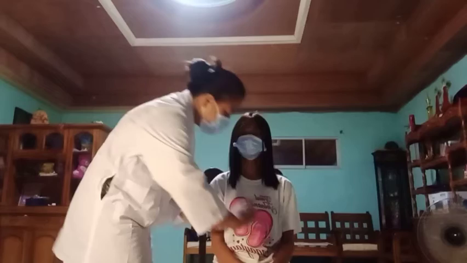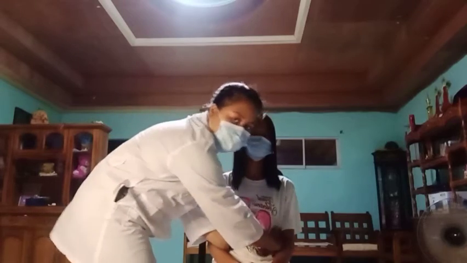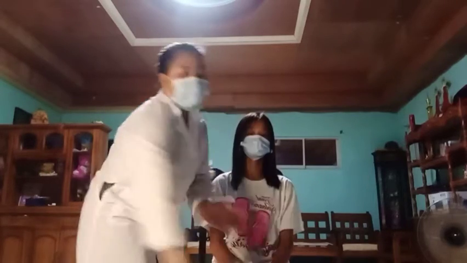So in determining the respiratory excursion, the same manner will be applied. We're going to place our hands on the costal angle here, and we will ask the client to breathe and take note of the movement of the fingernails and thumbs because they should move laterally.